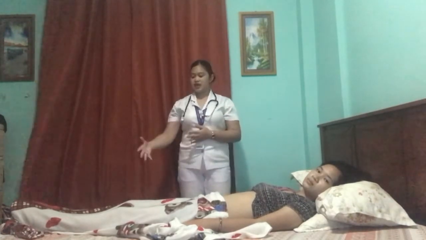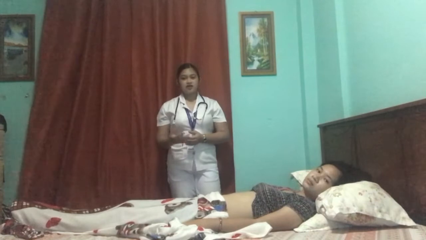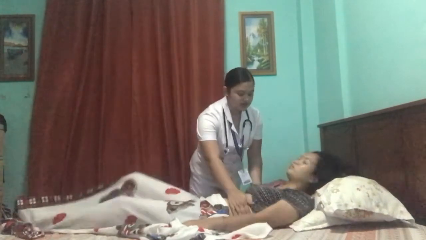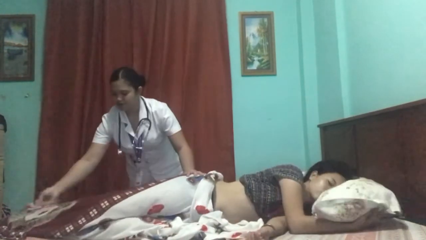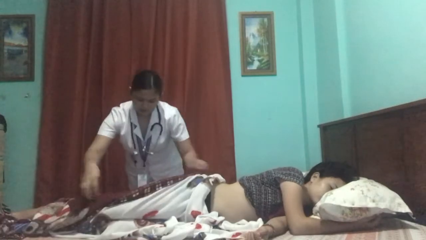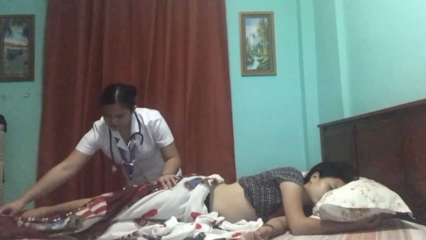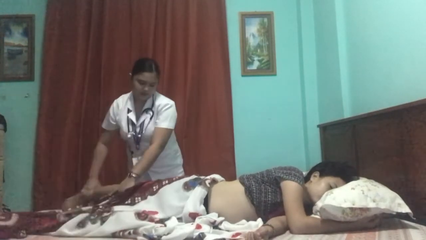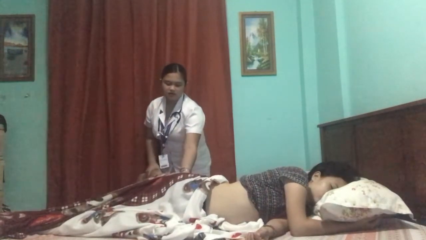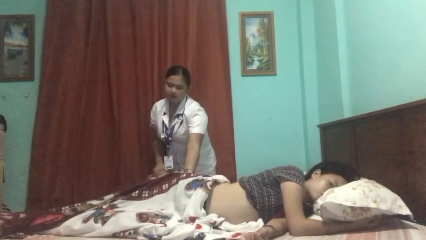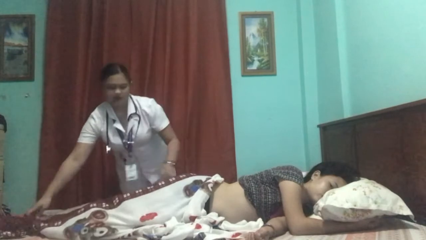So to test for psoas sign, position the client to the left side and hyperextend the right leg and note for the reaction of the patient. Okay, Ma'am Dayan, you turn to your left side. Do you feel pain? No. How about this? No. Okay. Then I'll turn back.